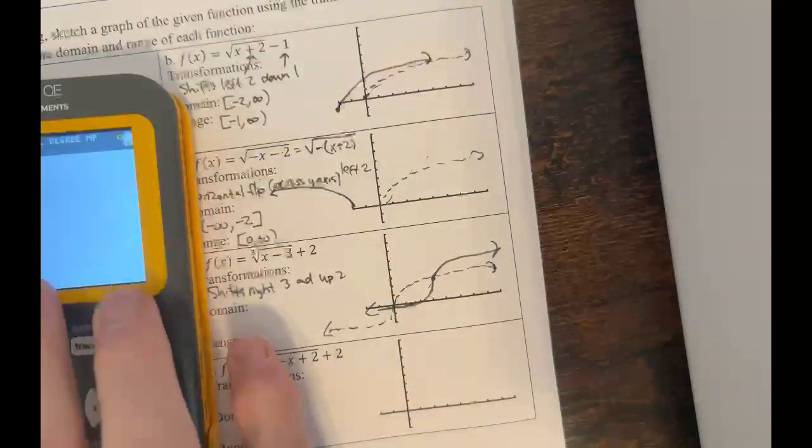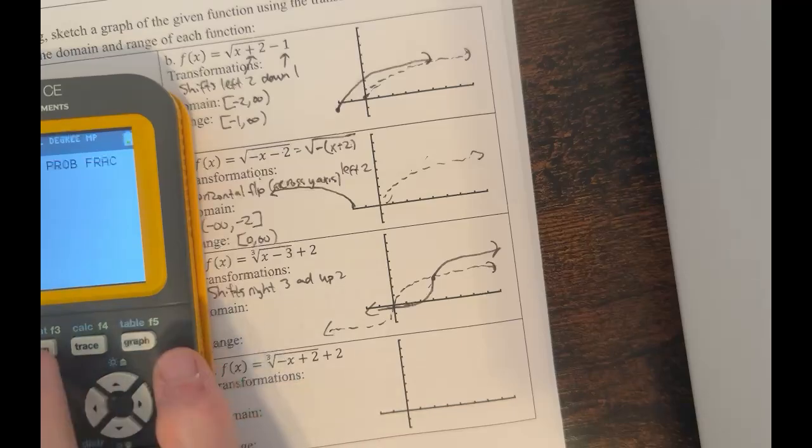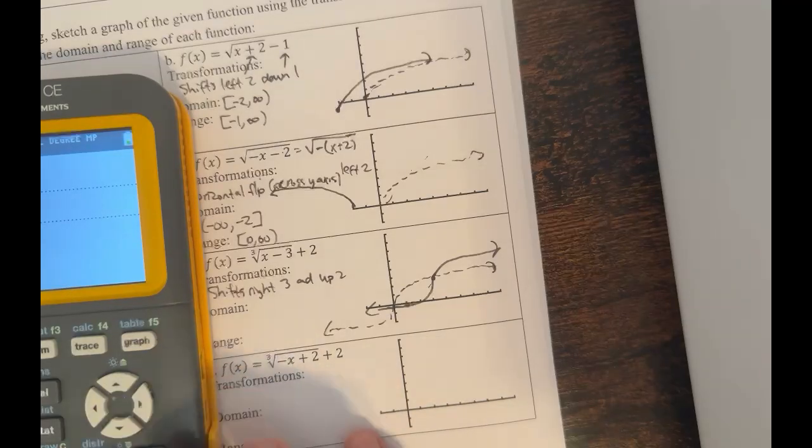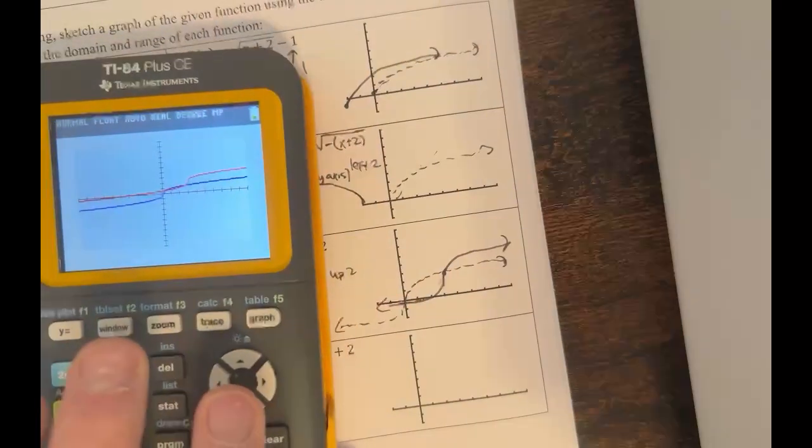Okay, let's see the calculator. I'm using the calculator so you don't have to put up with my bad sketches. So you're going to see this, though. Don't worry about being perfect. Right 3, up 2. Okay, calculator will do it. That was a little too steep when I drew it, I think. Okay. I don't draw those very well, as I said.